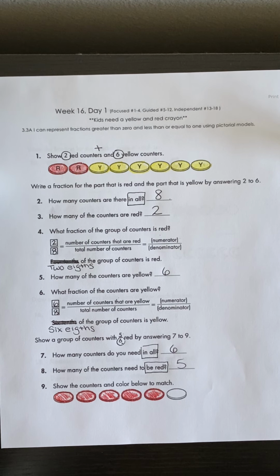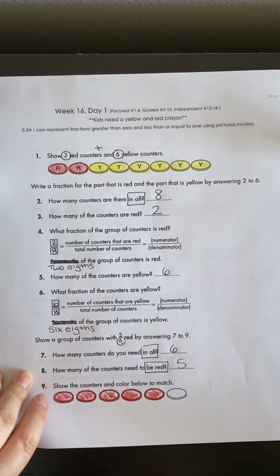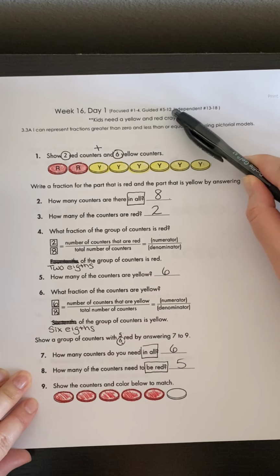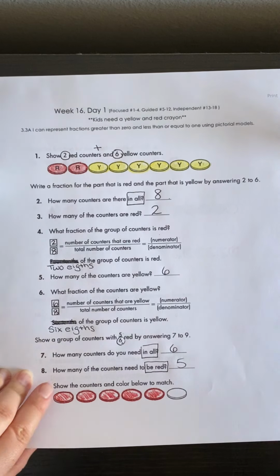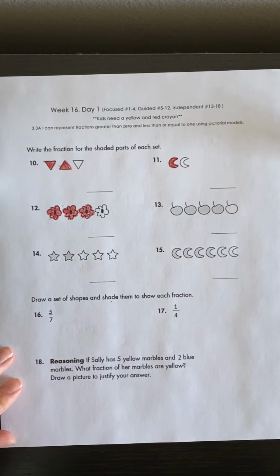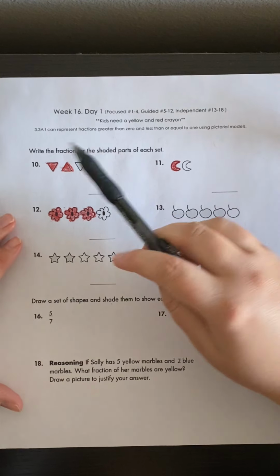Using these pictures, boys and girls, is going to help you further understand how fractions are organized and how they work, okay? Let's continue on, because we're going to work up to question 12 from the directions it told us. Okay, here we go. More directions.